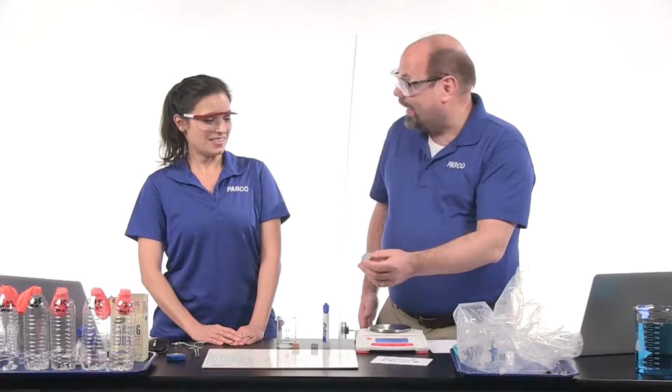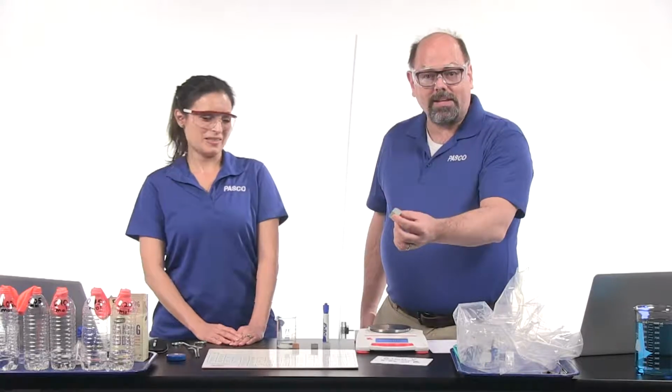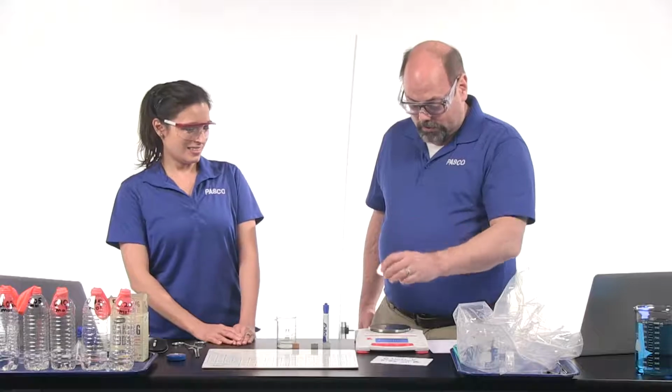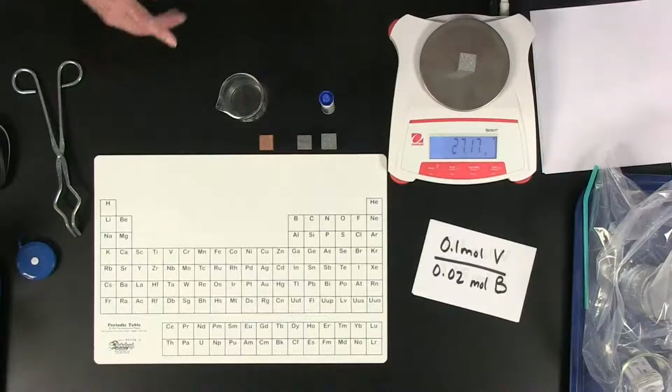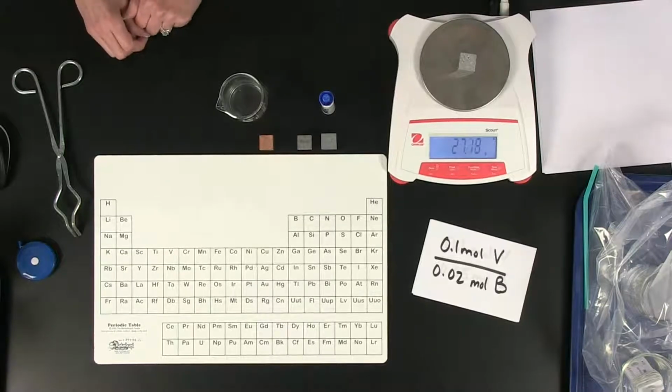And instead of saying, I'm going to count these, which would take forever, we're going to put this on a scale. So let me put this on this scale right here. And we've got this balance wirelessly connected to SparkView so that you can see the mass in SparkView. You could even record it if you'd like.